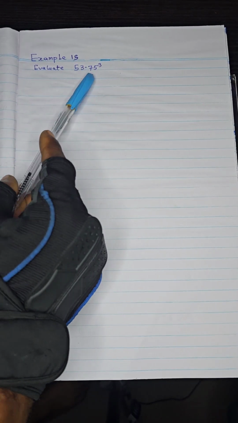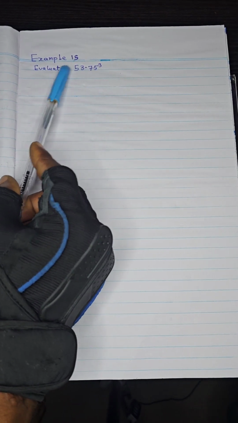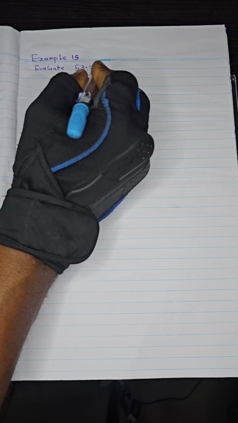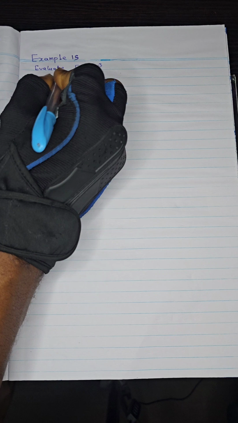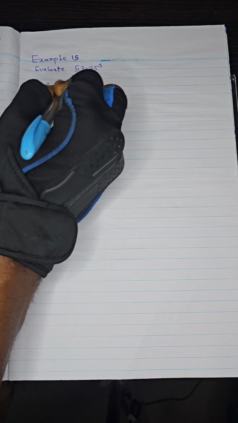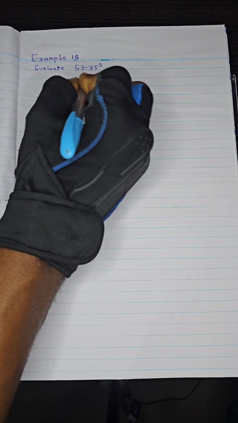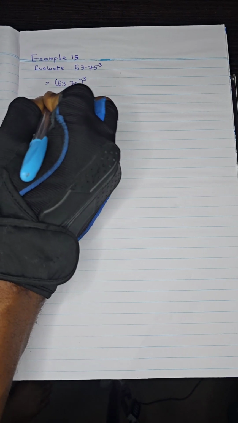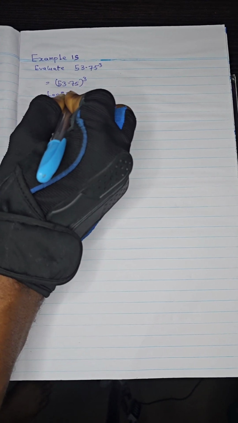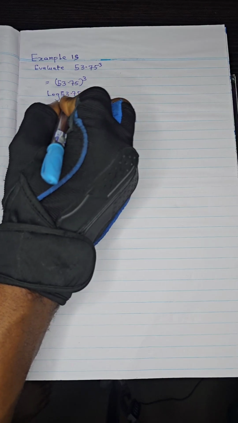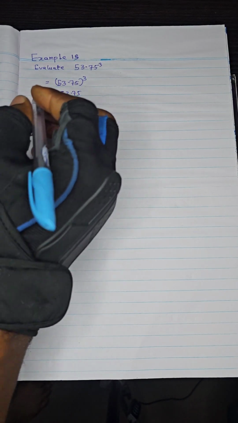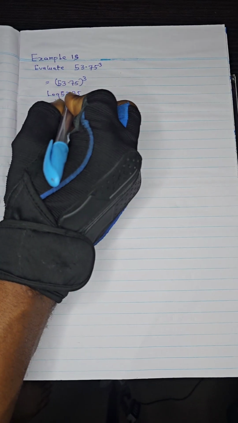This example is simply for us to prove how we'll be solving logarithm with power. When you have something like this, it is the same as 53.75 all raised to power 3. But because we are solving logarithm with table, we'll look for the logarithm of 53.75. So how do we go about it? Because I'm using table, I want to be showing the steps, so we'll be getting used to the tables part of it.